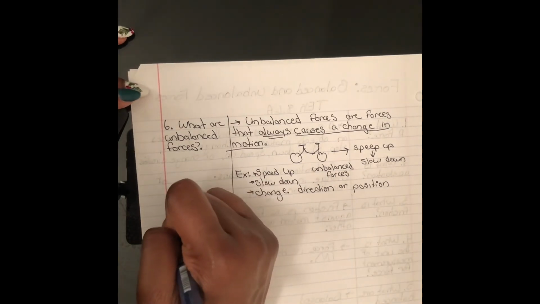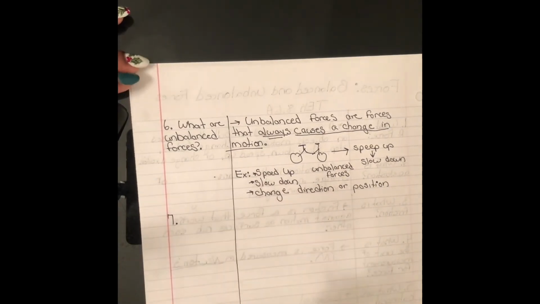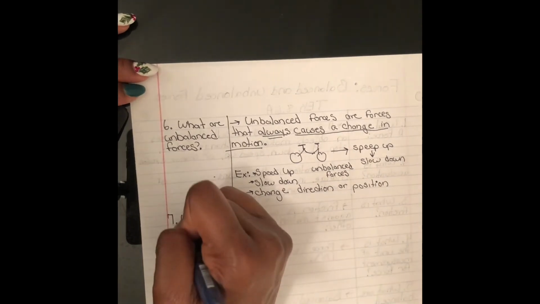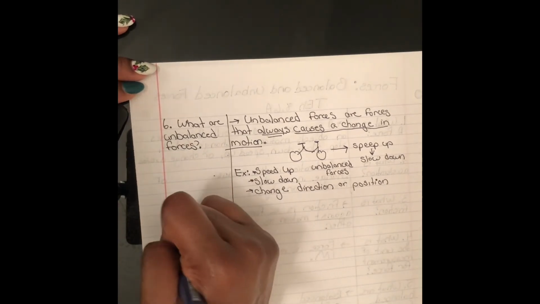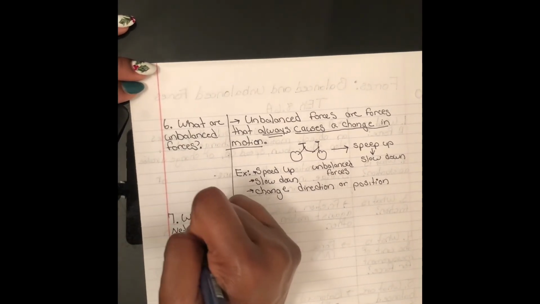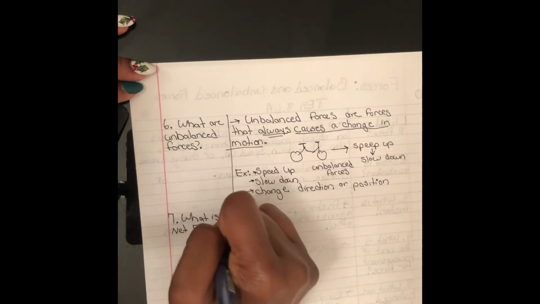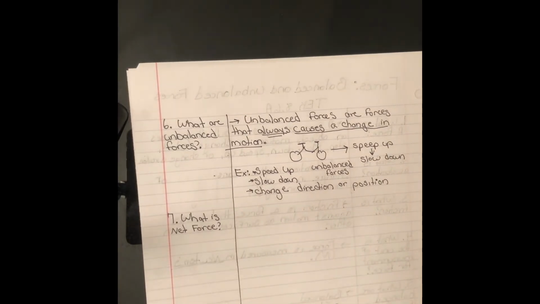Okay, and the last one before we go to part 2 of our notes. Number 7, what is a net force? So this week we're going to be talking about net forces and unbalanced forces all week long. So please make sure you're copying and listening to these notes. So what is a net force?